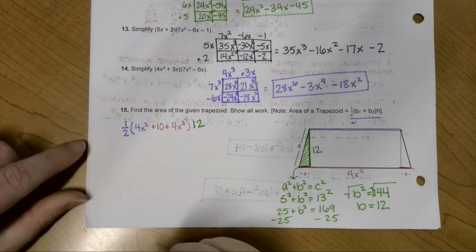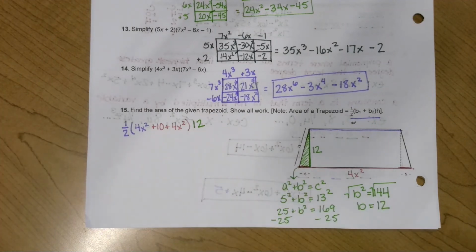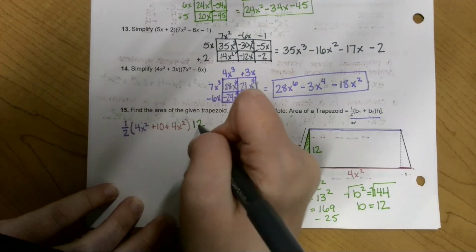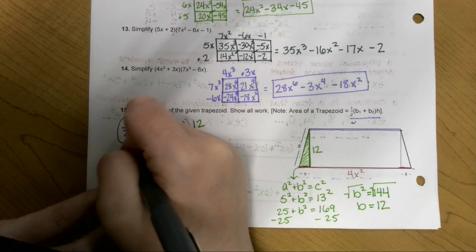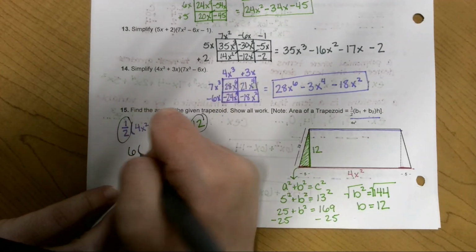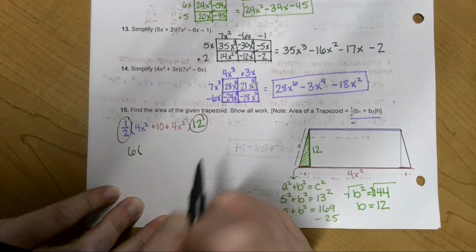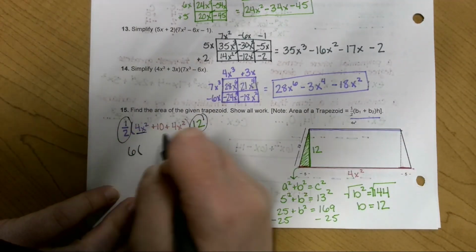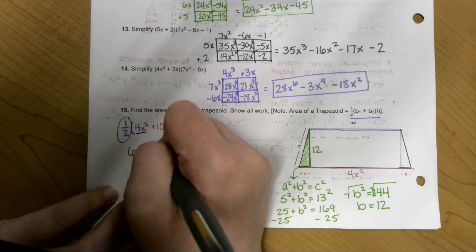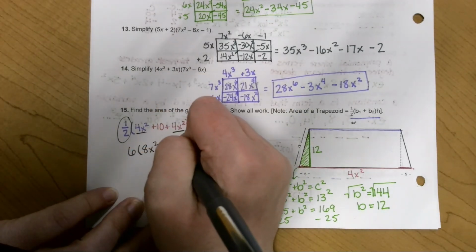Okay. So then I can start combining like terms and simplifying this. So I can distribute my half and then distribute my 12, or I can multiply the half and the 12 together and get 6. And then I can simplify the inside. Okay, so 4x squared plus another 4x squared would be 8x squared plus 10.